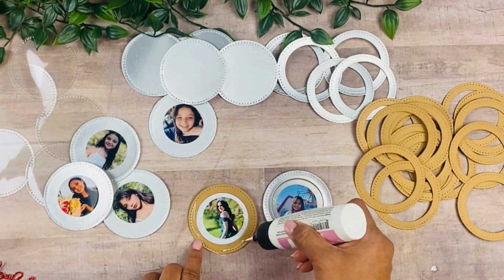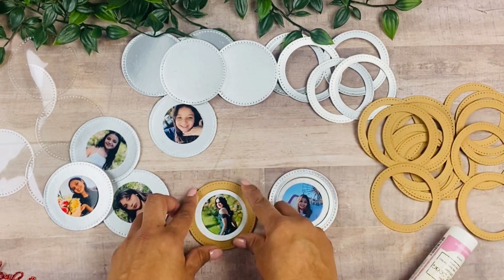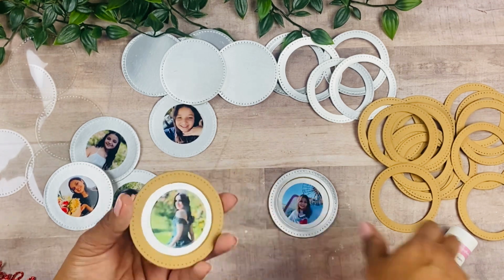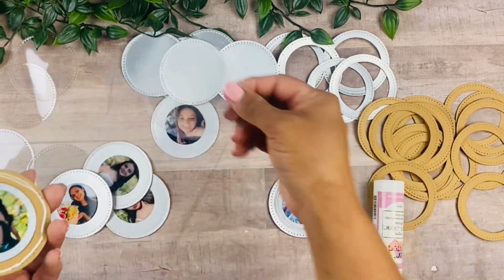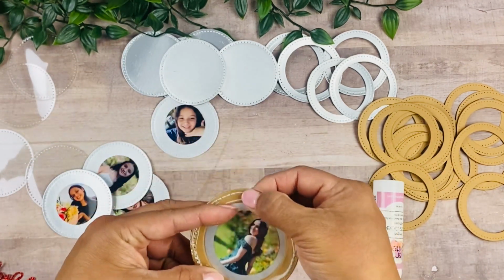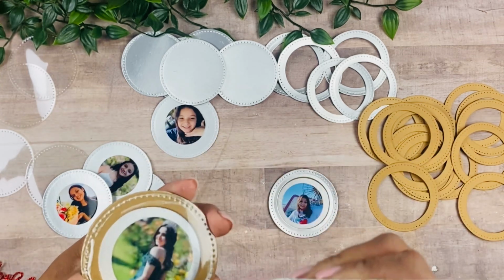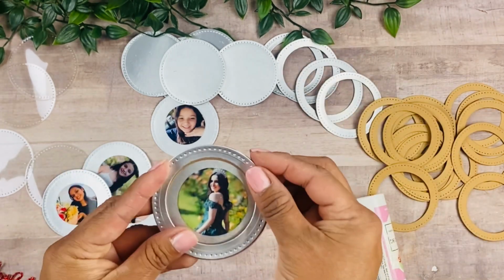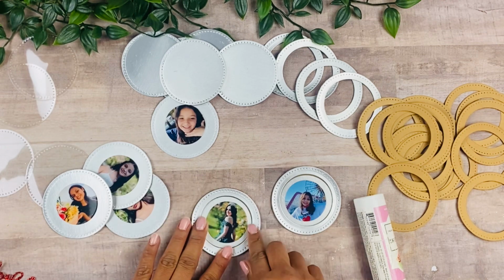So once I'm done adding all my cardstock layers here for the volume, I'm going to use a piece of acetate. Now I use the acetate and I also die cut it with the same circle as the base. If you don't have acetate, or if your acetate is too thick, because that is something that I run into, the acetate was a little bit too thick to run through the die cut machine, and it wasn't cutting properly.